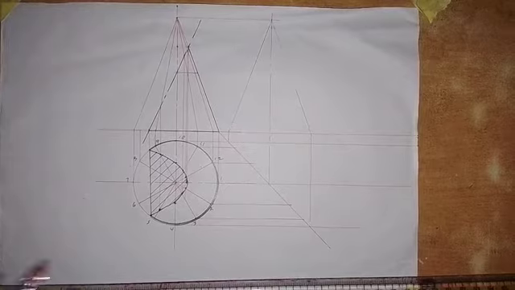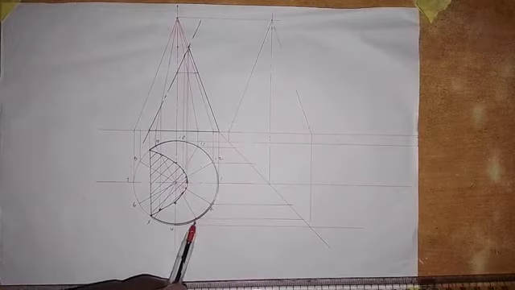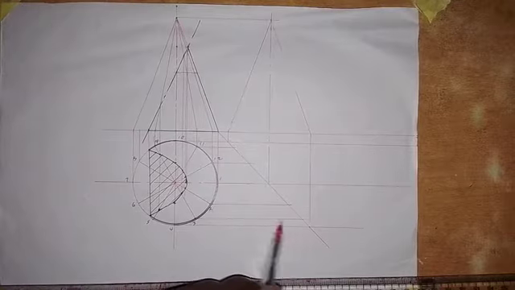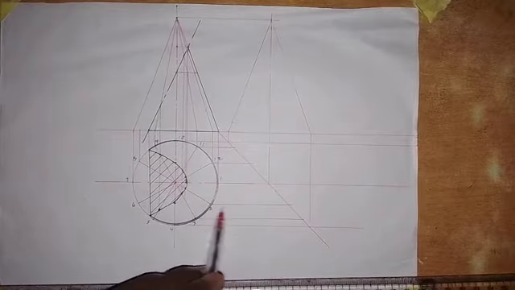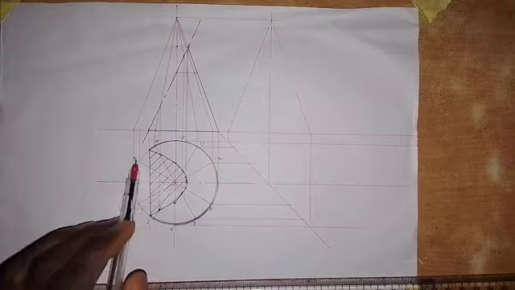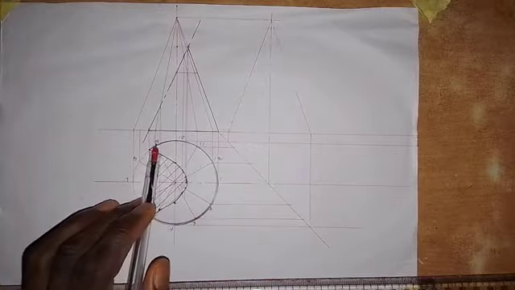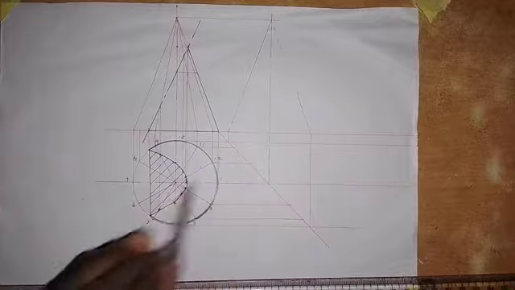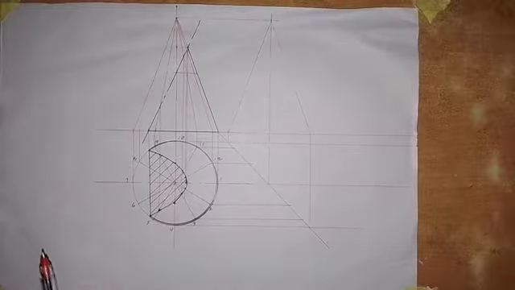So don't forget that this line contains 3 and 5, while this line contains 2 and 6. This contains 1 and 7. This contains 8 and 12. This contains 9 and 11, and this is 10. So why is this one 4 here? So we need to take note of that.